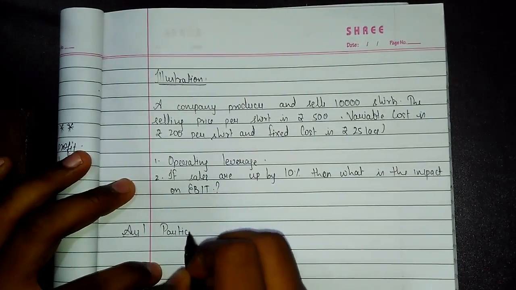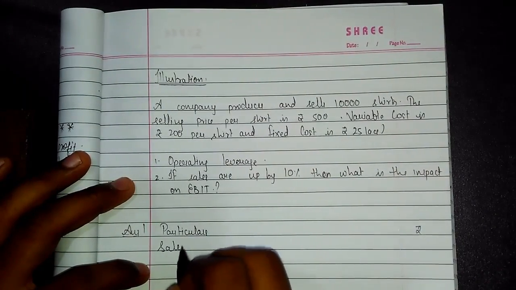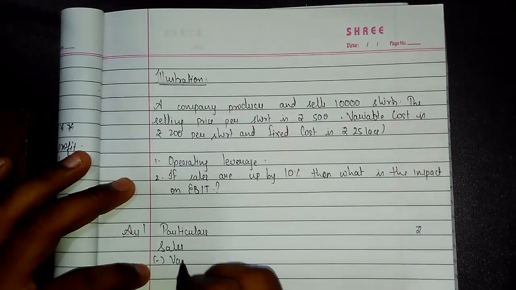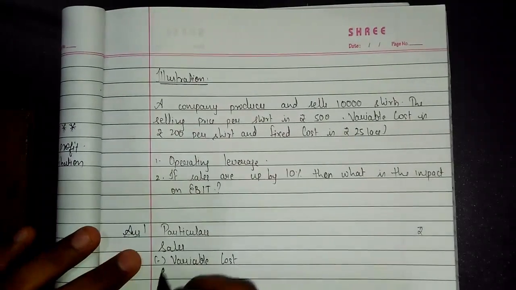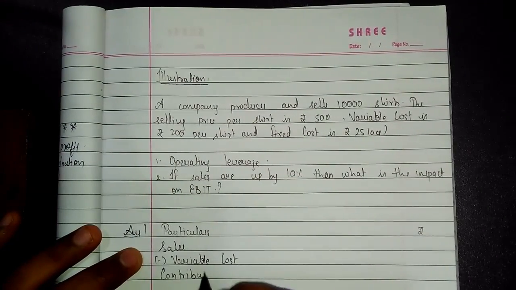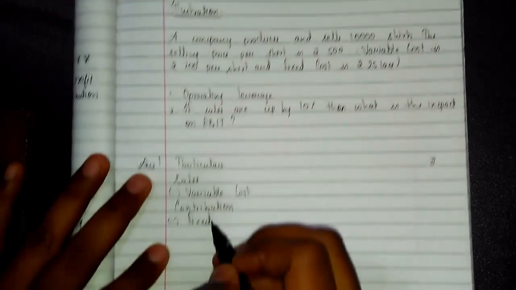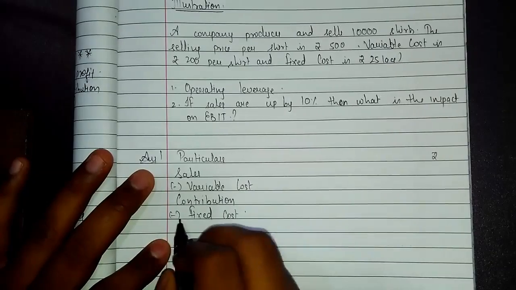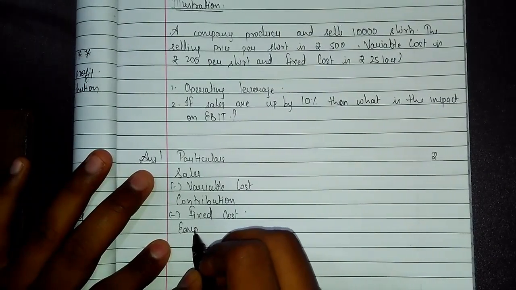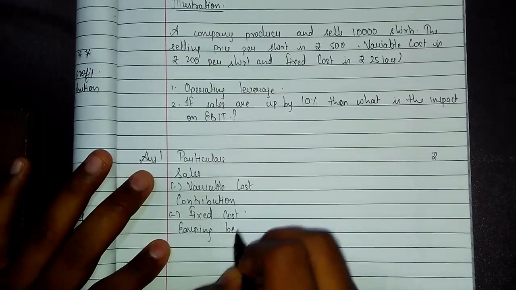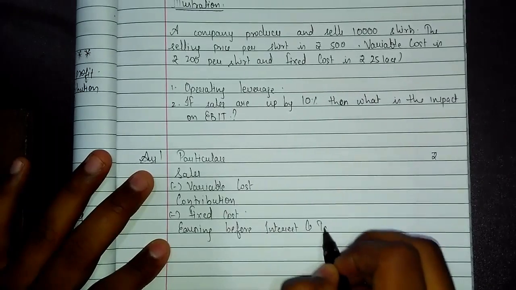Particulars, rupees. Here we'll write sales less variable cost, we'll get contribution, less fixed cost, we'll get earning before interest and tax.